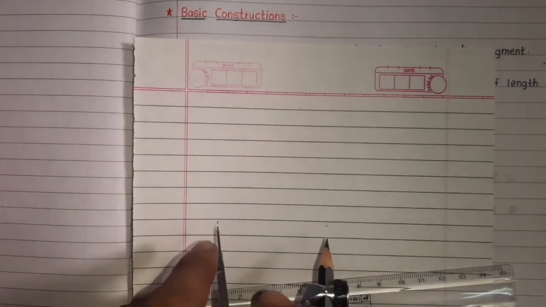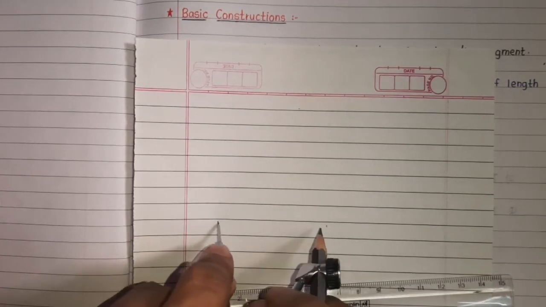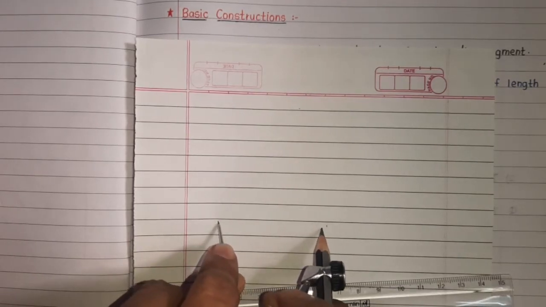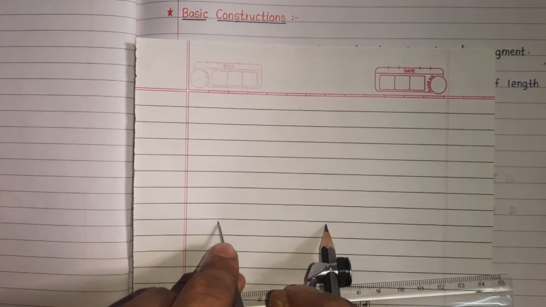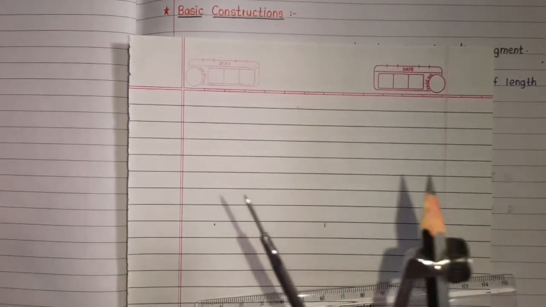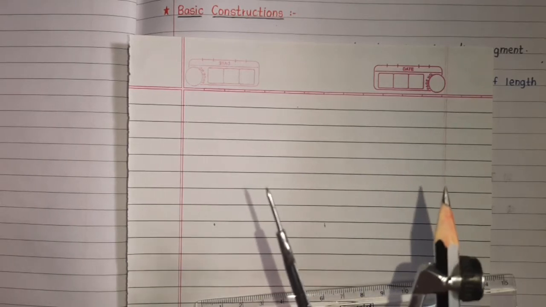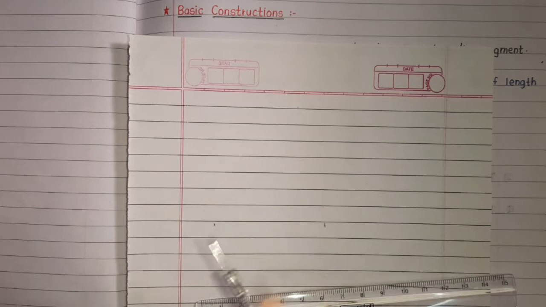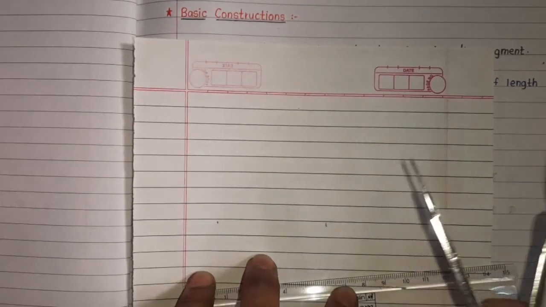Put the metal point on one point and adjust the pencil point to the next point. Then we will come to know that the distance between these 2 points is 5.5 centimeter. That means the distance between the compass points is 5.5 centimeter. Like this you can do it, or you can use your own ideas.